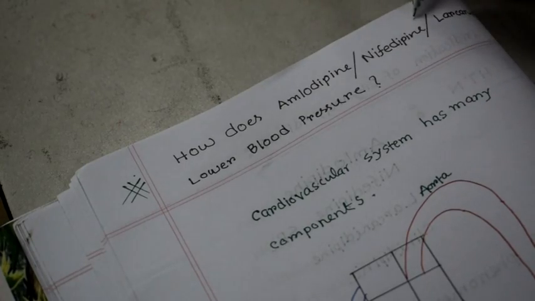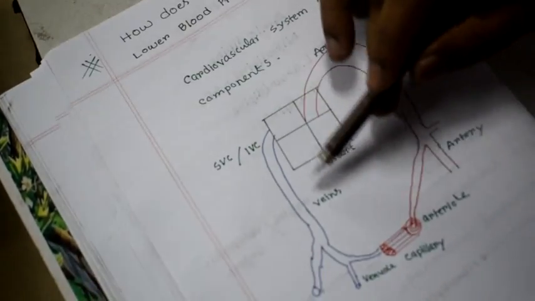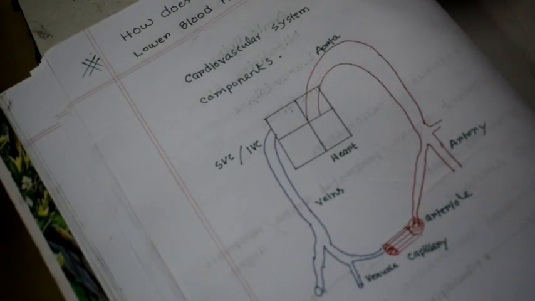Now our first indication is hypertension. That means how does amlodipine, nifedipine, or larcanidipine or clinidipine lower blood pressure? So this is a cardiovascular system. Cardiovascular system has many components.